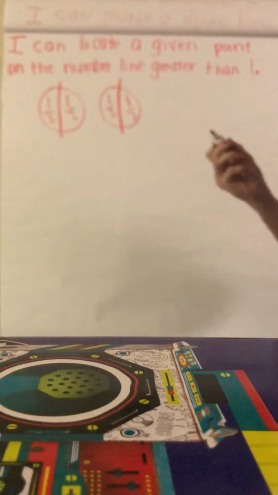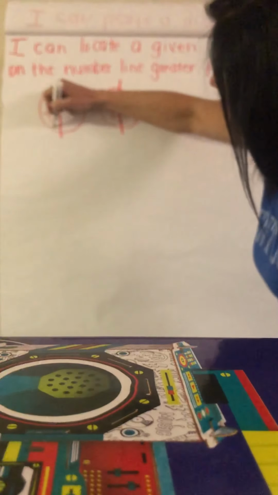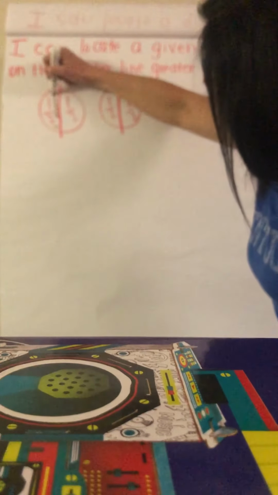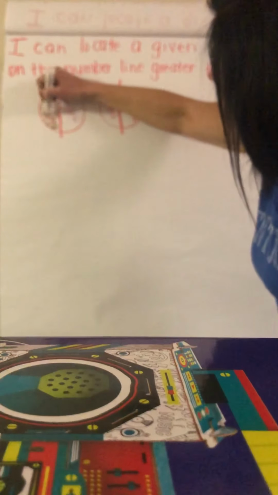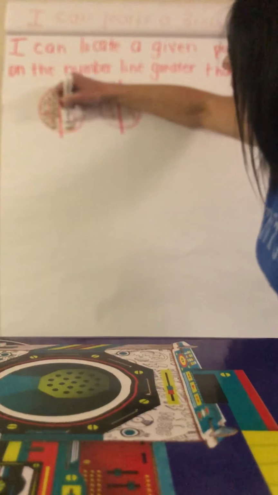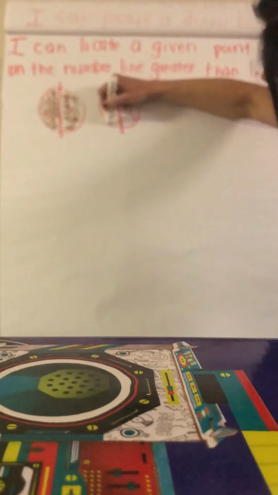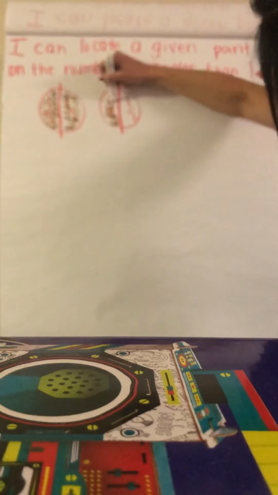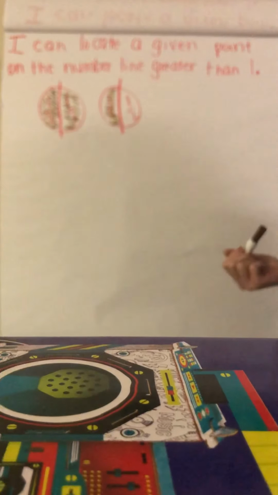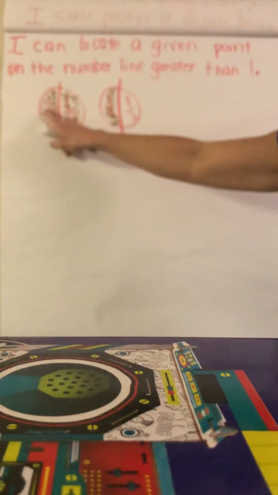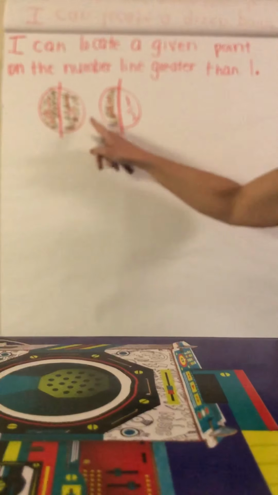Now, I'm going to actually shade as best I can 3 parts of these circles, of these halves. Now, what you're looking at right here, I've shaded 1, 2, 3 halves.